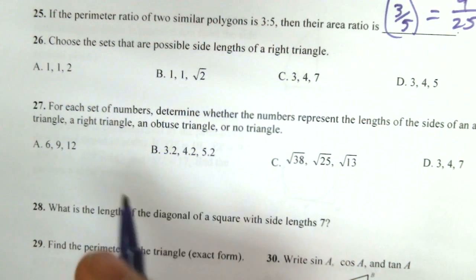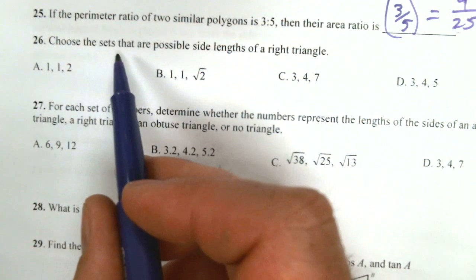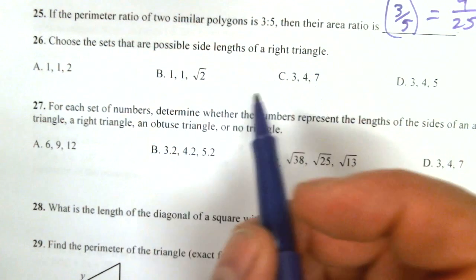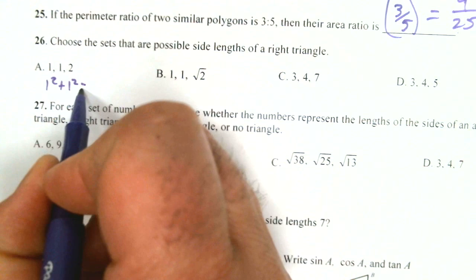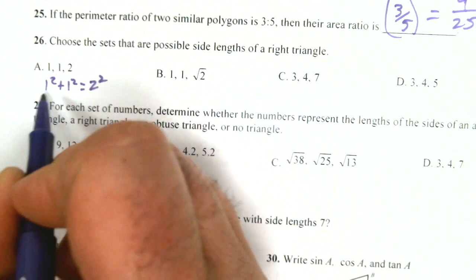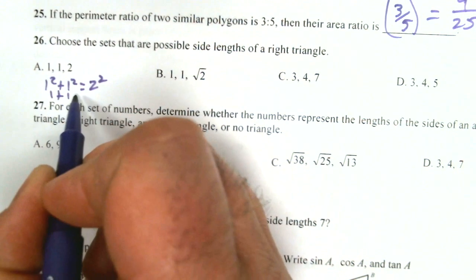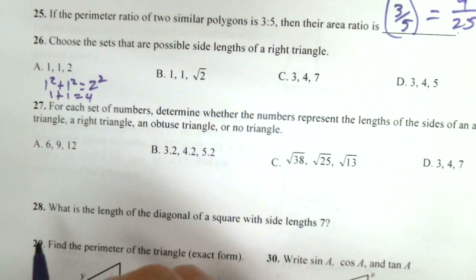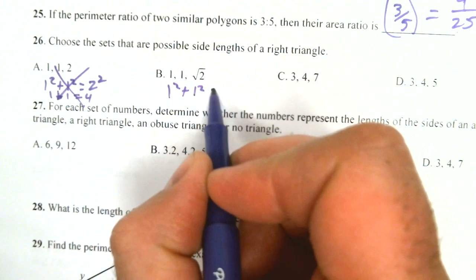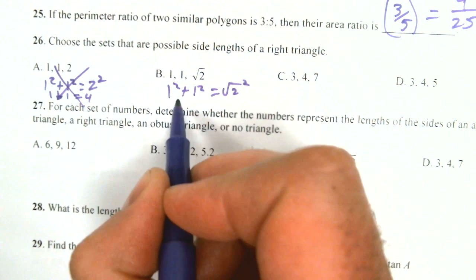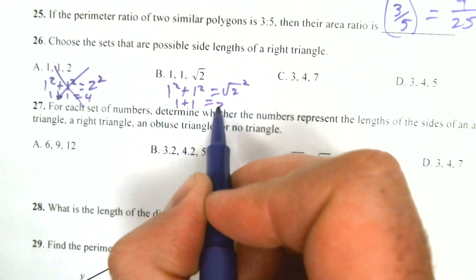26. Choose the sets that are possible side lengths of a right triangle. Well, if they're a right triangle, they would work in the Pythagorean theorem. 1 squared plus 1 squared does not equal 2 squared. 1 squared plus 1 squared equals the square root of 2 squared. I get 1 plus 1 equals 2.